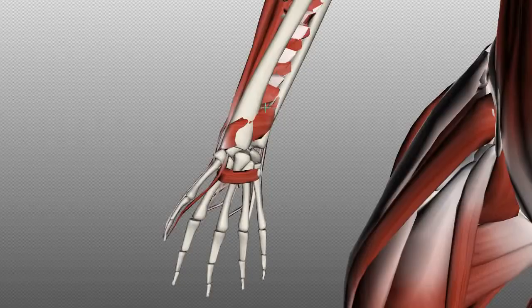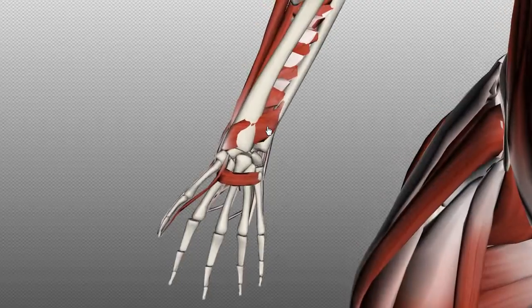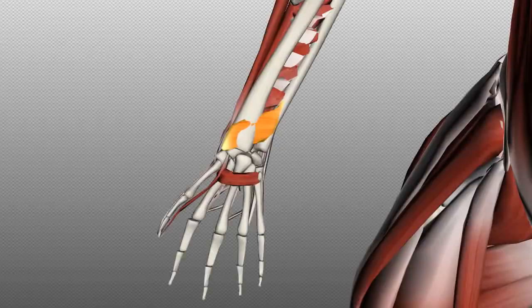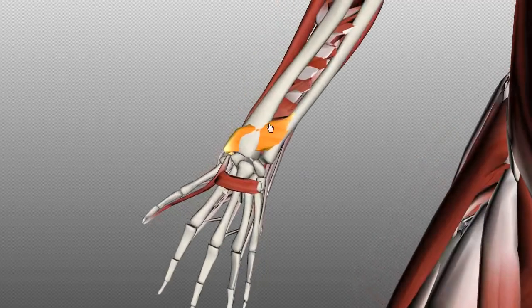pronator quadratus. So as the name suggests, it's a pronator muscle, so it pronates the wrist, and it's shown a bit funny here, but I'll just isolate it. So it's actually this rectangular shape. So it originates on this distal anterior surface of the ulna and inserts distally on the anterior surface of the radius, and when it contracts, it pronates the forearm.